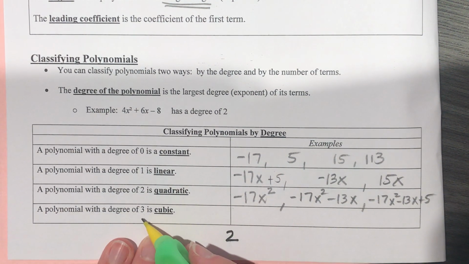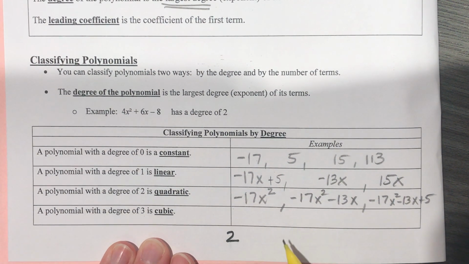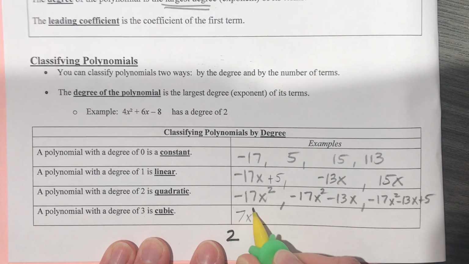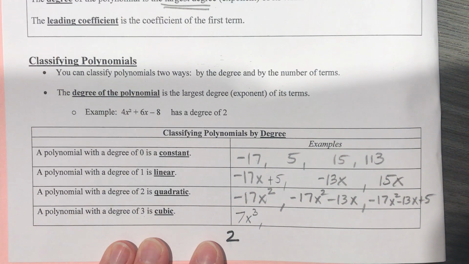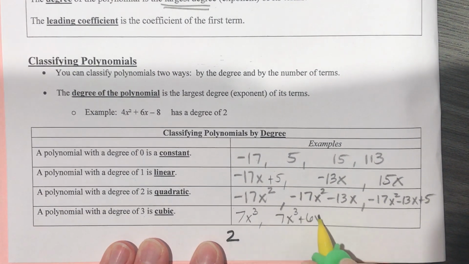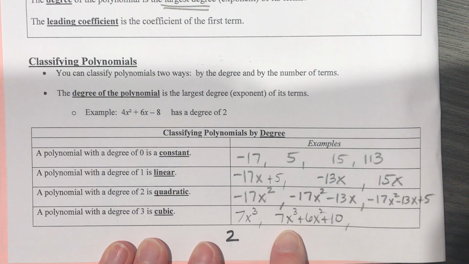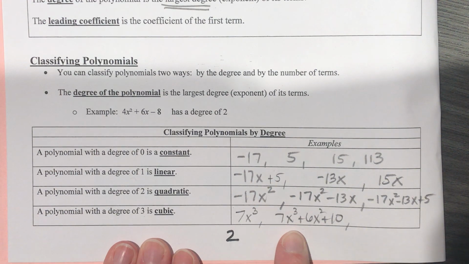And then likewise with the degree 3, your highest power is going to be a cubed term. So maybe I'll switch it up here and make it 7x cubed. And you could have a couple other terms beside your 7x cubed. So maybe like plus 6x squared and plus 10. As long as your highest power is a 3, that would be labeled as your degree.